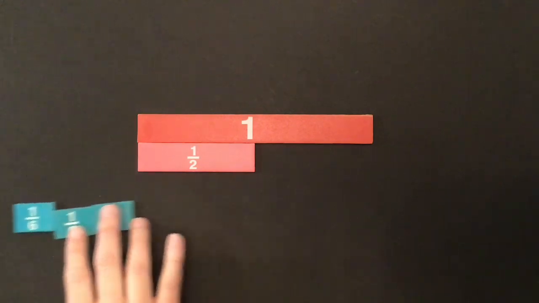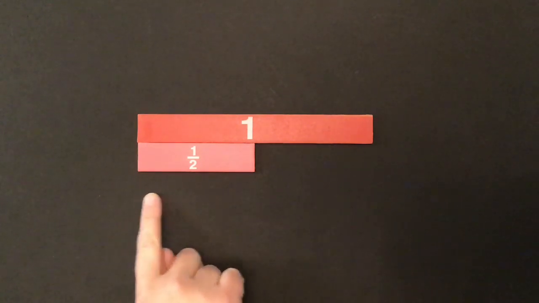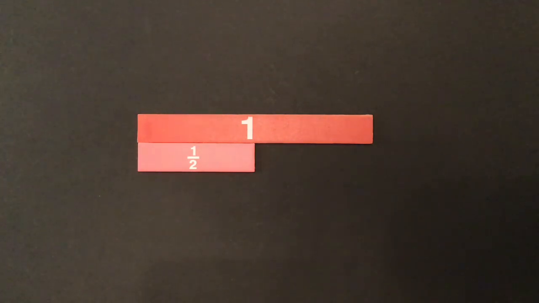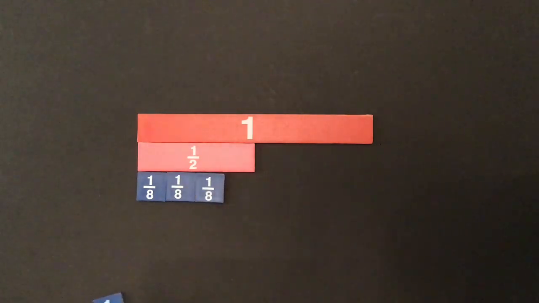I don't have sevenths, but we do have eighths. Again, you can think about how many pieces does it take to make a whole? If we're working with eighths, it would take 8 pieces. So what is 8 divided by 2? 8 divided by 2 is 4. So instead of needing all 8 pieces, we just cut it in half there, and that will equal 4/8. So 1/8, 2/8, 3/8, 4/8. 4/8 is equivalent to 1/2.